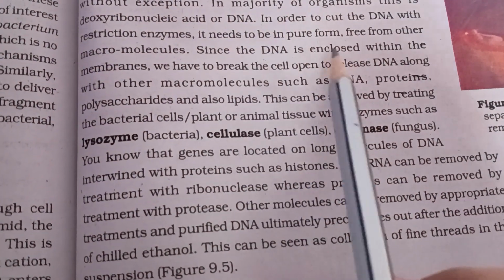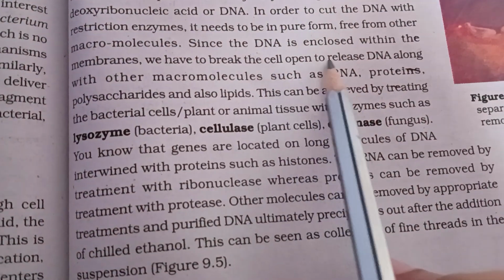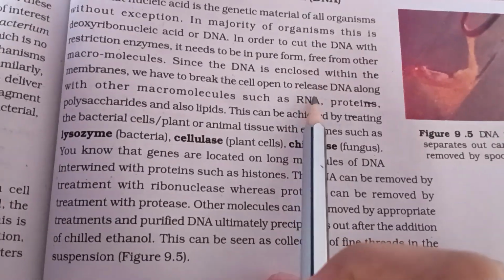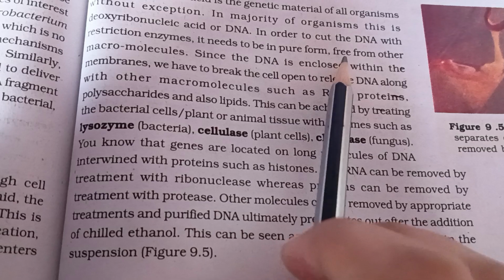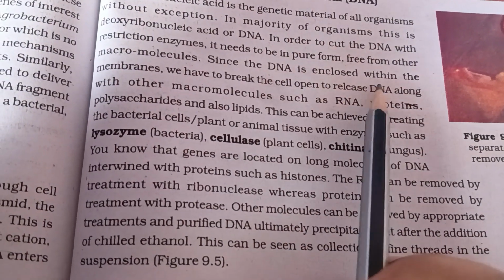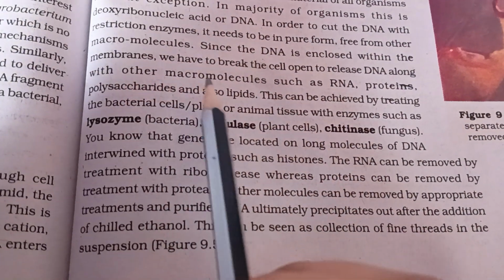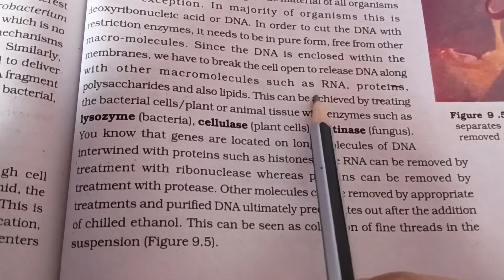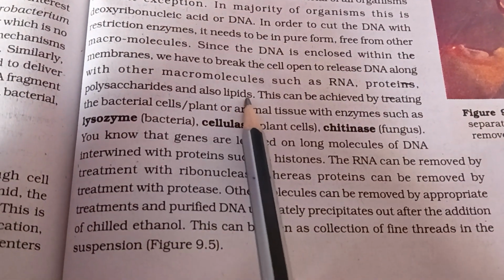So since the DNA is enclosed within the membranes, we have to break the cell open to release DNA along with other macromolecules such as RNA, proteins, polysaccharides, and also lipids.